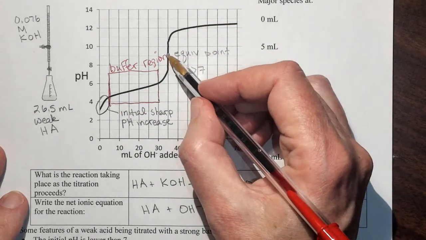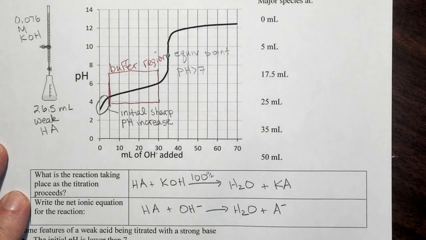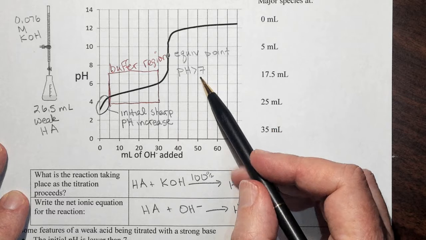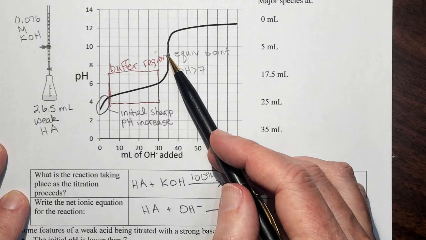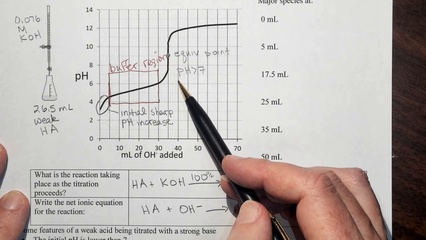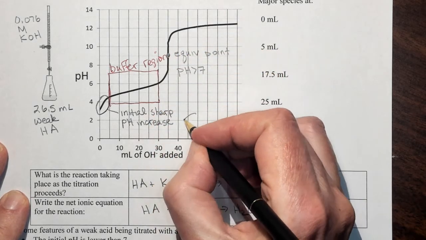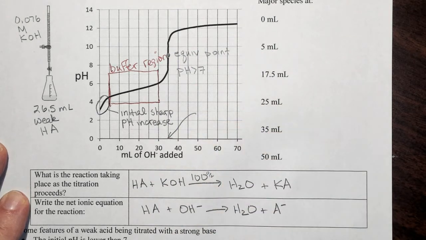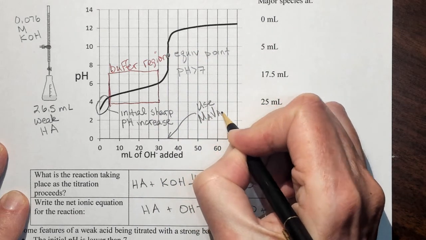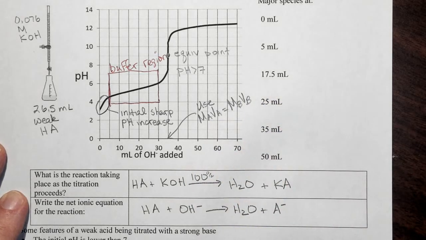If we look here at 35 mLs, we have our equivalence point. Notice that the pH here is greater than 7. This is characteristic of weak acids, and we'll go through the calculation on why the pH is always going to be greater than 7 for weak acids. So this is one way you can pick out a weak acid titration curve: the pH is going to be greater than 7. This happens to be 35 mLs. So at 35 mLs, we can use that MAVA is equal to MBVB, and we will use that at the bottom of this page.